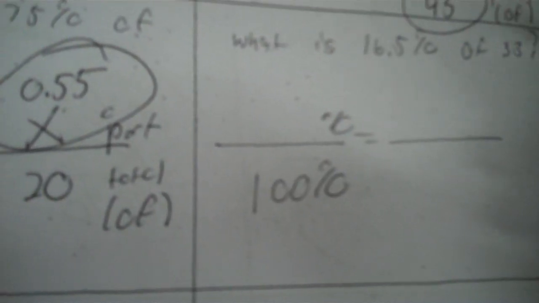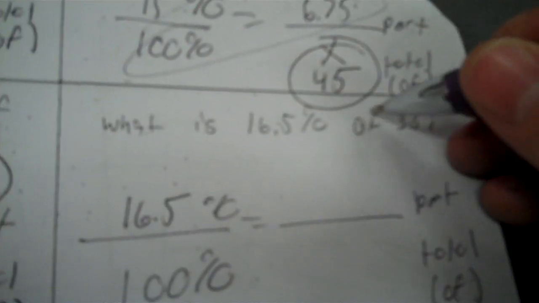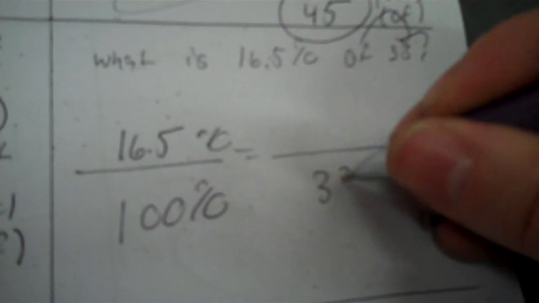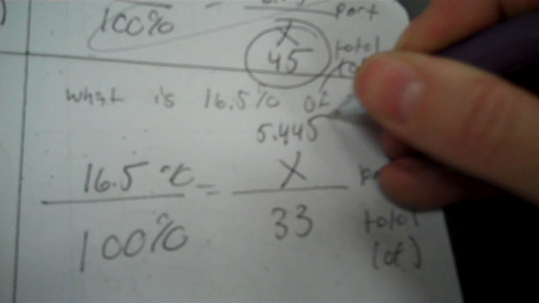Notice I'm using 100% on every problem. So you got 16.5 as your percent, then part, total. Total is of. After of, it says 33. That means I have to figure out the part of 33 that accounts for 16.5%. 5.445. If you get a never-ending decimal that doesn't repeat, just put it out 3 places. That's good. Okay, now pause the video and do the 8 problems, and then rejoin me.